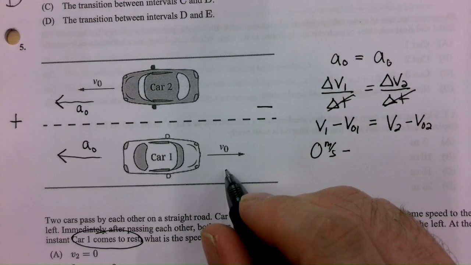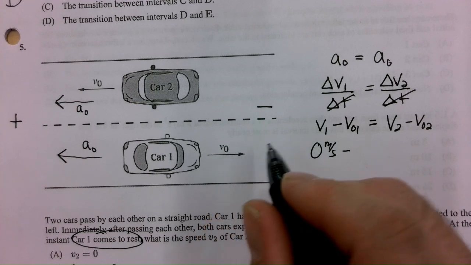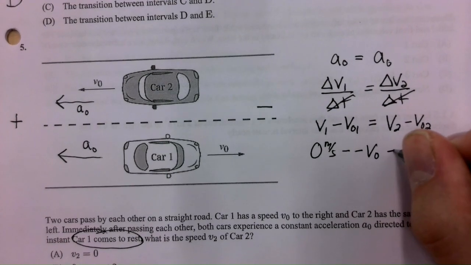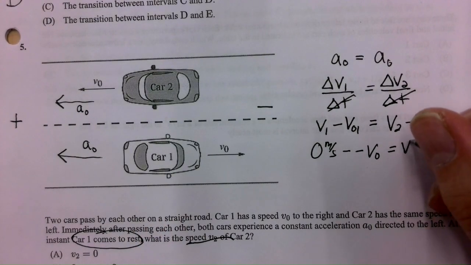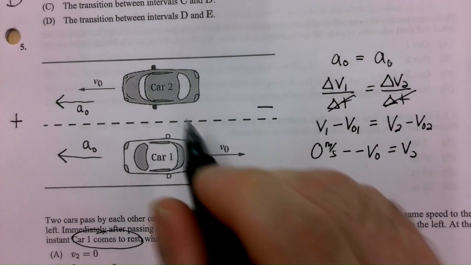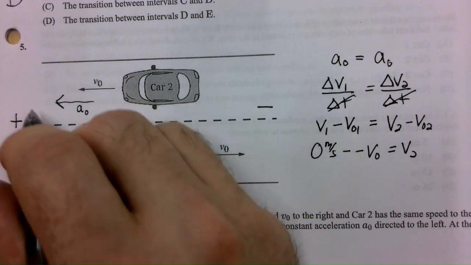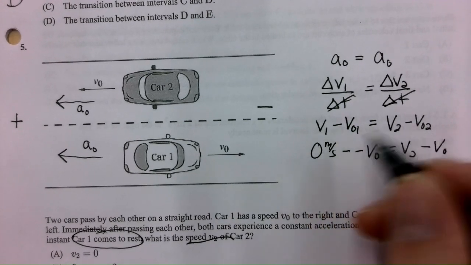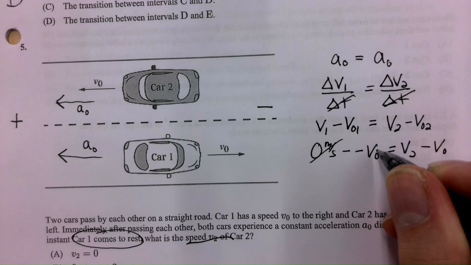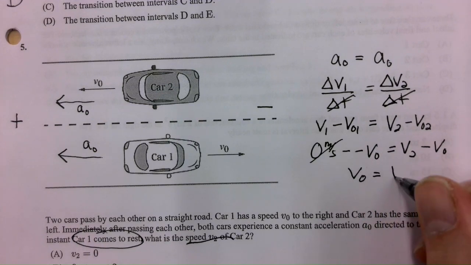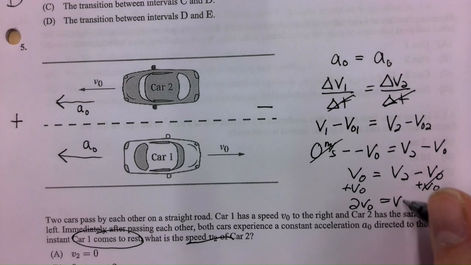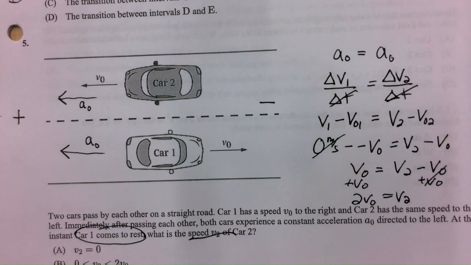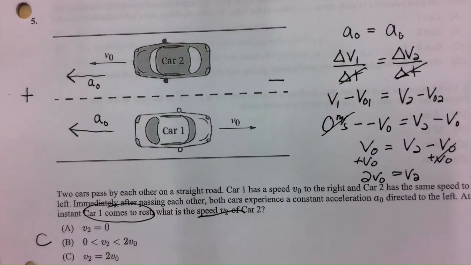And our initial velocity was v0, but it's going to the right, so it's going to be negative v0. Our final velocity for car 2, that's what we're trying to figure out. And our starting velocity for car 2 is the same starting velocity as the other car. It said that they're both going at v0, but this is in the positive direction, so that stays positive. Okay. This is 0, so it doesn't matter. 0 minus negative v0 is going to give you v2 minus v0. And so to get v2 by itself, we add v0 to both sides, and we get 2v0 equals v2. And so the answer for that matches up with choice C.